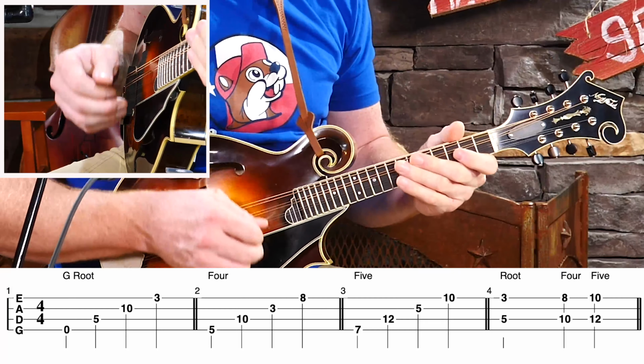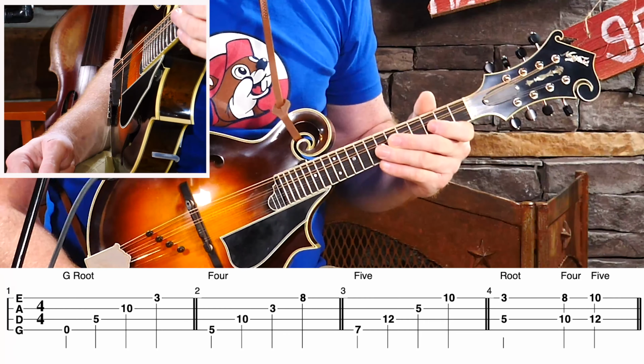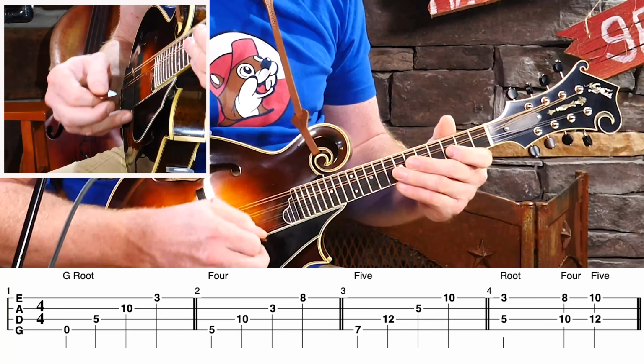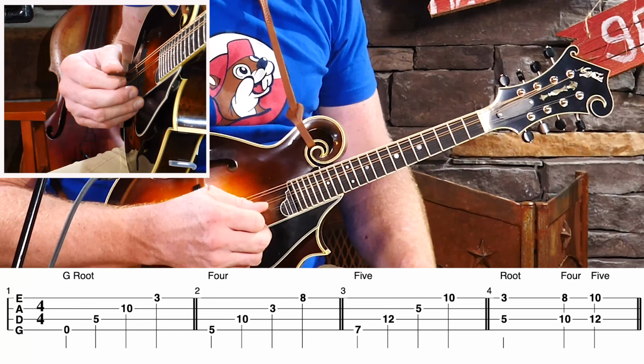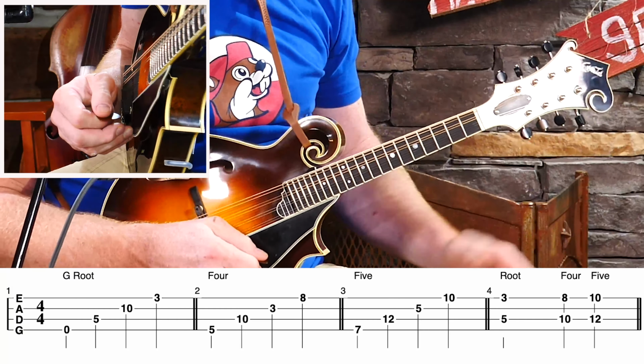Well, it's pretty easy to find one because there's an open G string on our mandolin. The lowest string on the mandolin, when tuned correctly, is a G note. Okay, so if we want to find another one, where do we go?